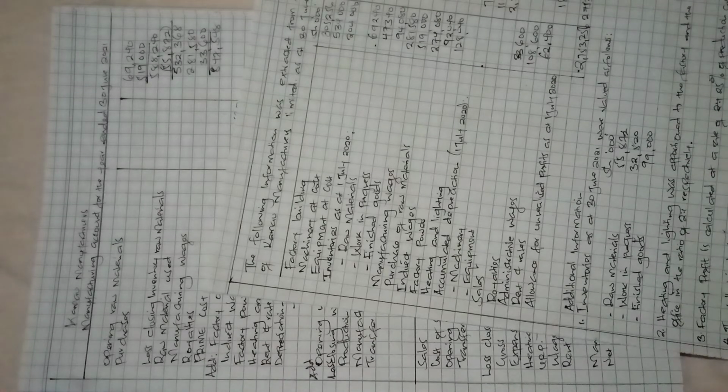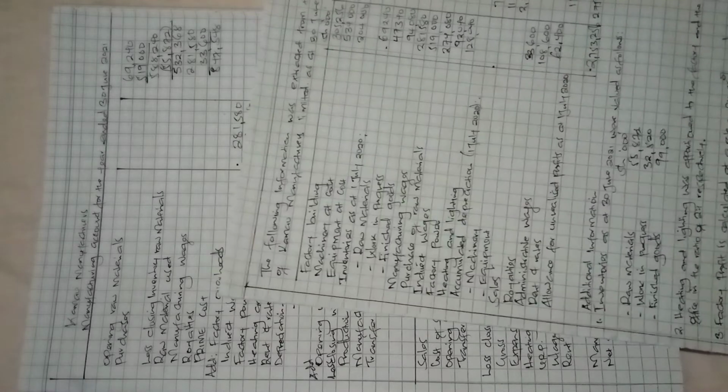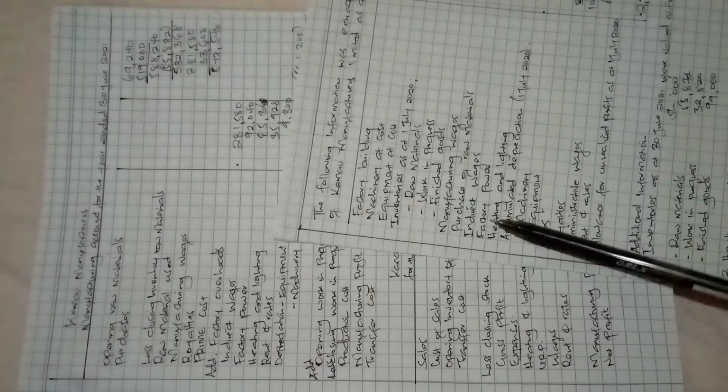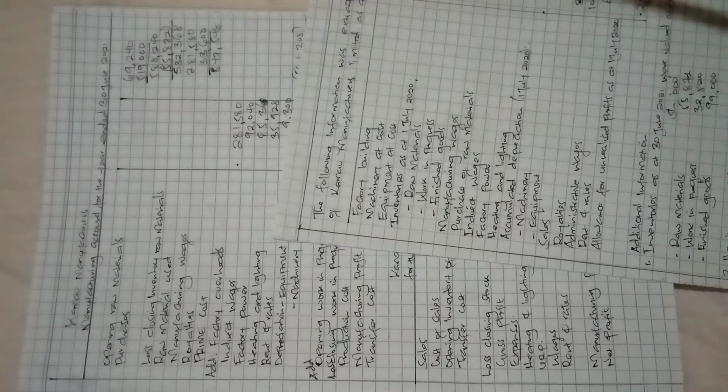Then you add overheads. These are indirect costs, incurred in line with the production of the goods. So you go to the first one, we are going one by one. You go to indirect wages. It is 274,080. And there is a note about the wages somewhere.